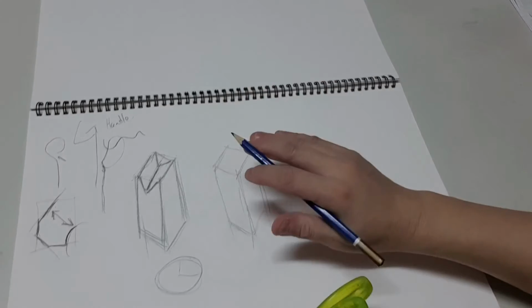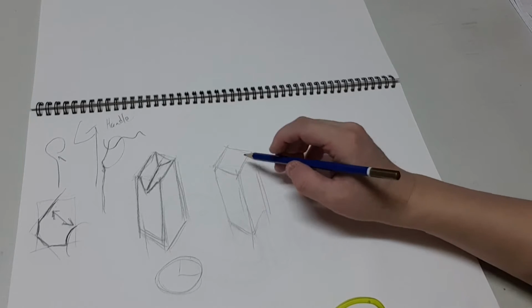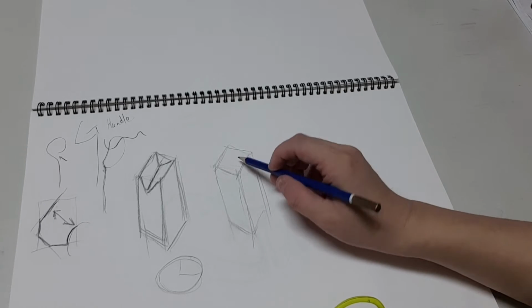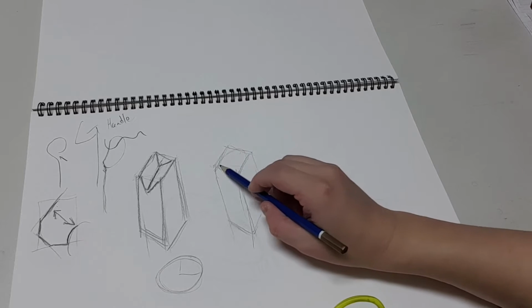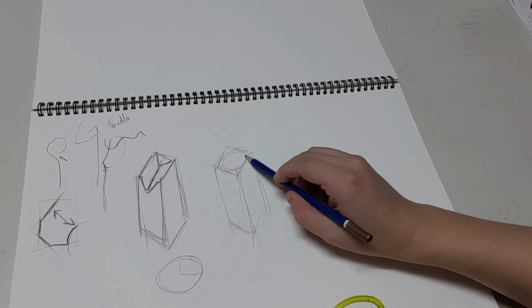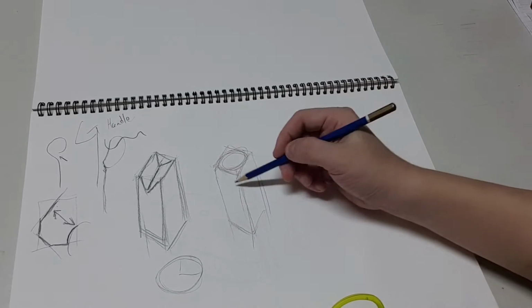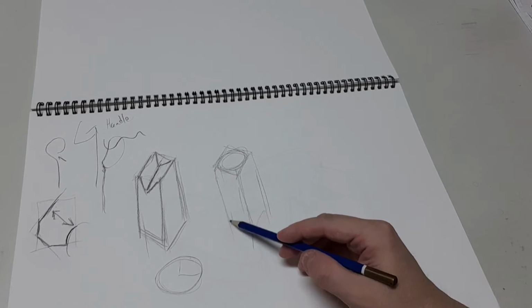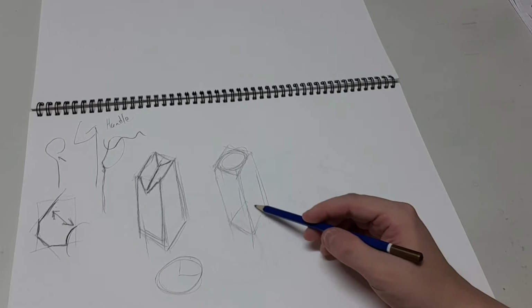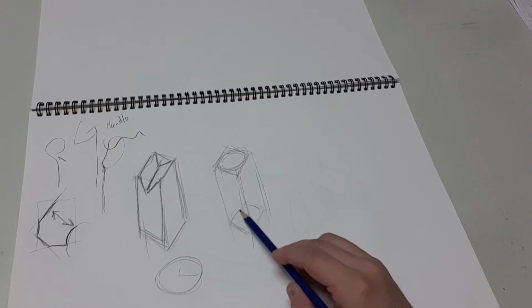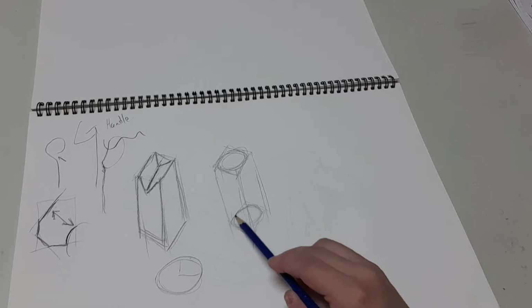However, if you look from an isometric point of view, like this, your circle becomes an ellipse, right? So you need to form that shape, and behind here you get the guideline and try to form the ellipse again.